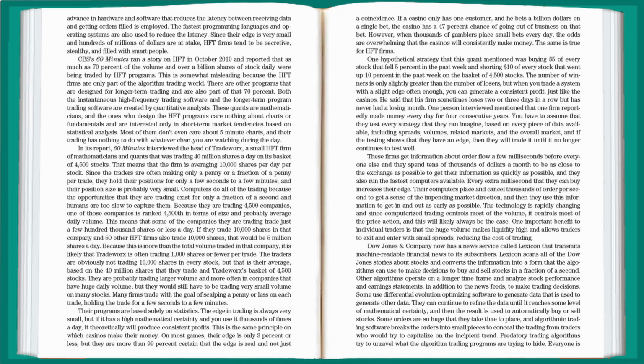CBS's 60 Minutes ran a story on HFT in October 2010 and reported that as much as 70% of the volume and over 1 billion shares of stock daily were being traded by HFT programs. This is somewhat misleading because the HFT firms are only part of the algorithm trading world. There are other programs that are designed for longer-term trading and are also part of that 70%.